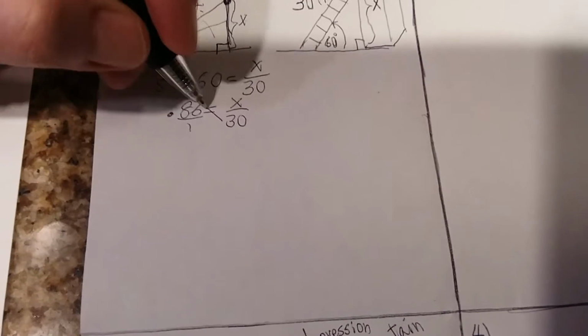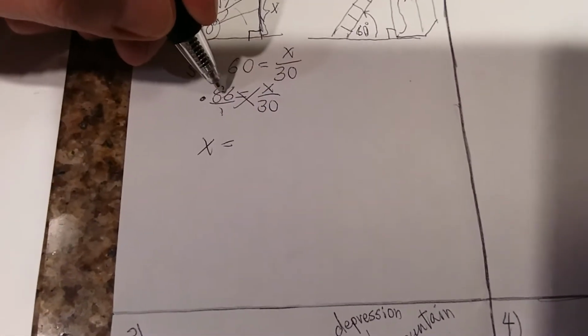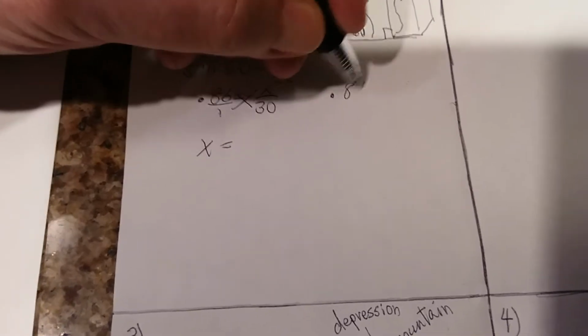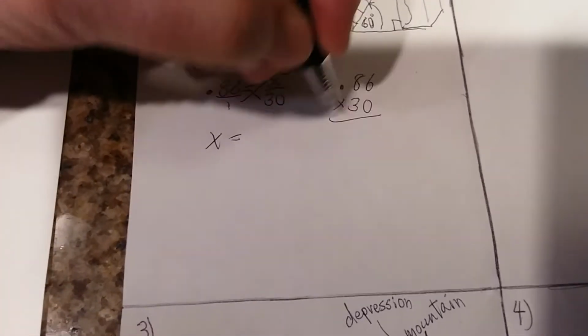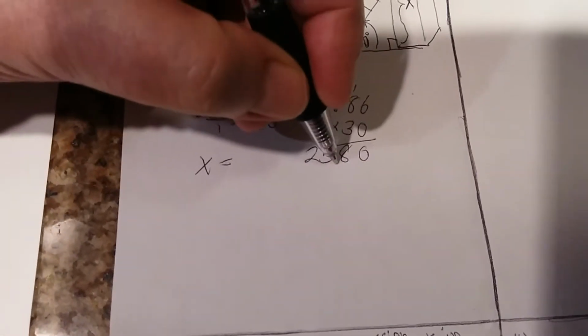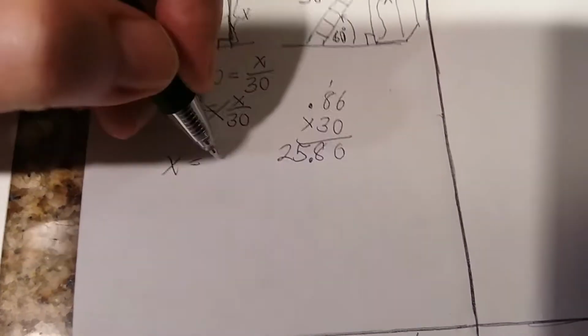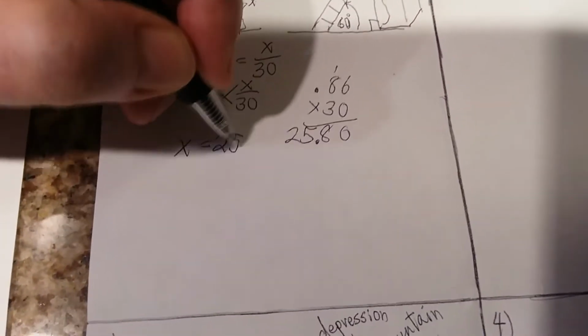Now we do cross product. X times 1 is X. We got to just do 0.86 times 30. Okay, putting the decimal in. We have 25.8. The 0 at the end is not necessary. So the answer is 25.8.